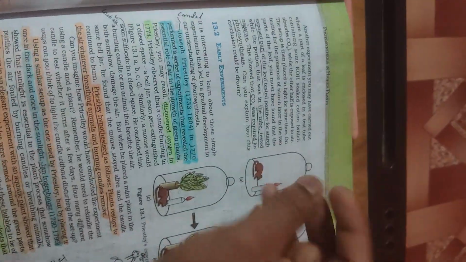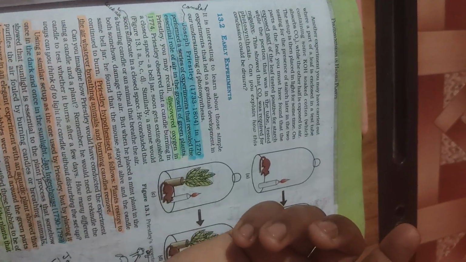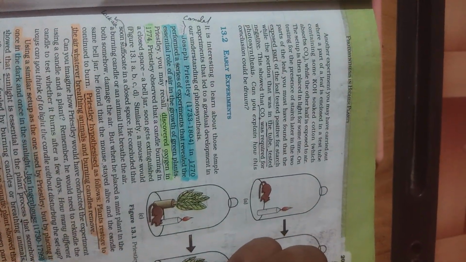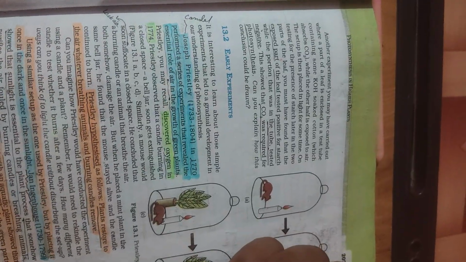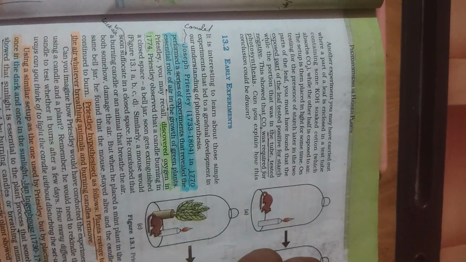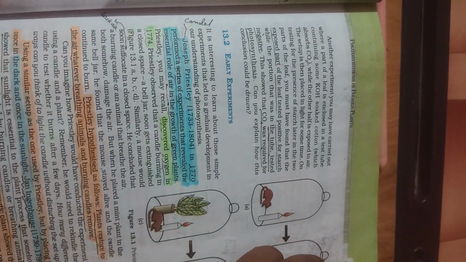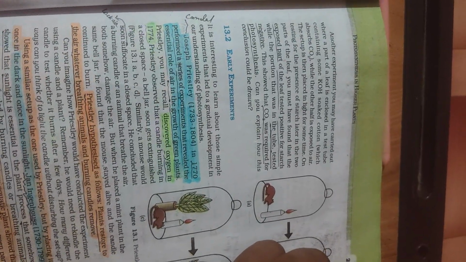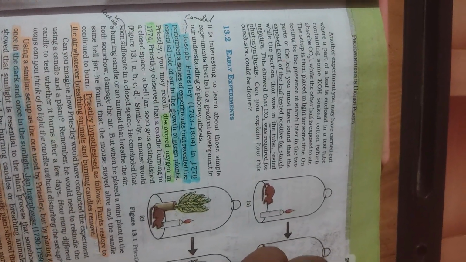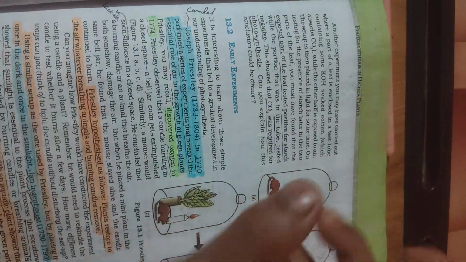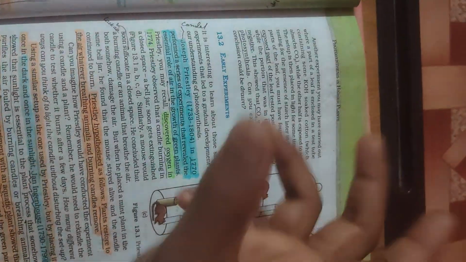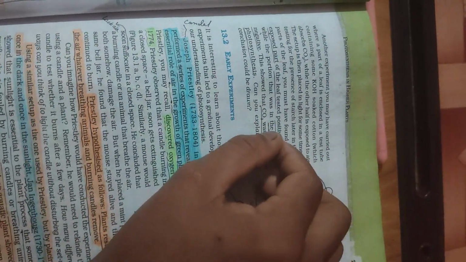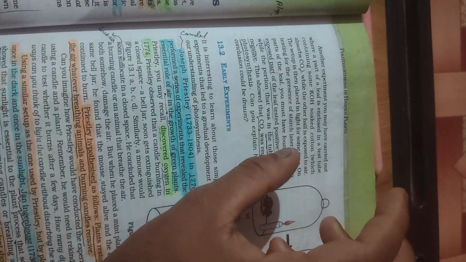And after some time, on testing for the presence of starch in both parts of the leaves, we found that starch formed in the part exposed to air, where there is no KOH absorption.